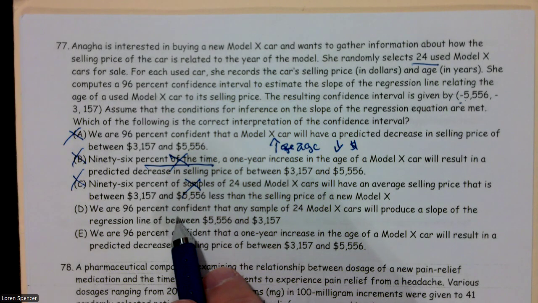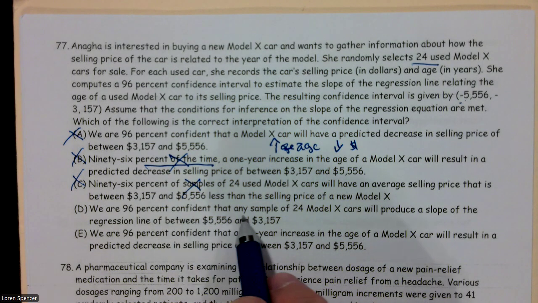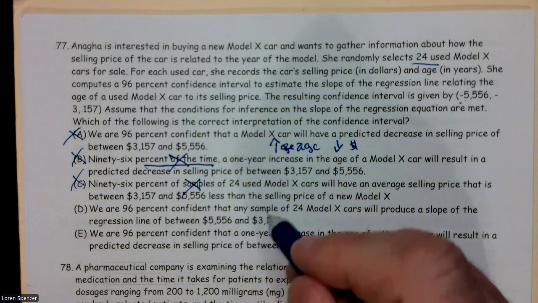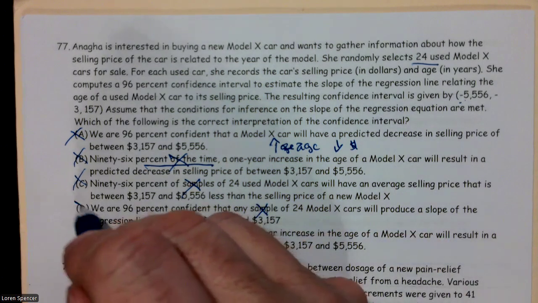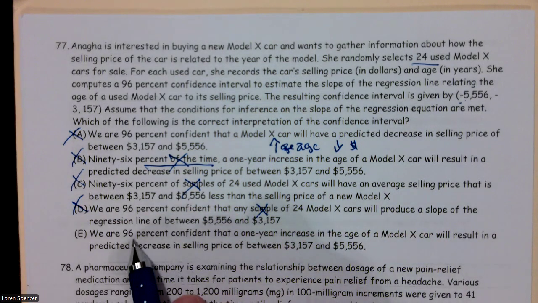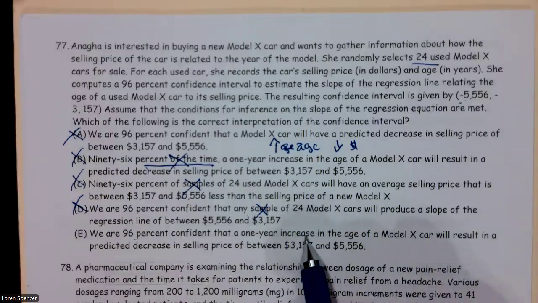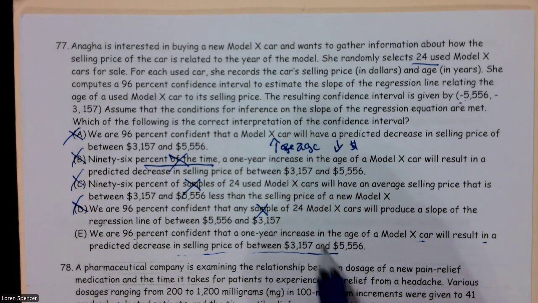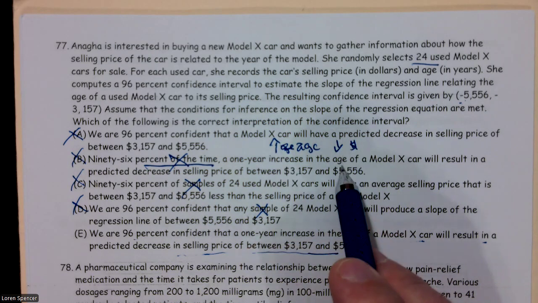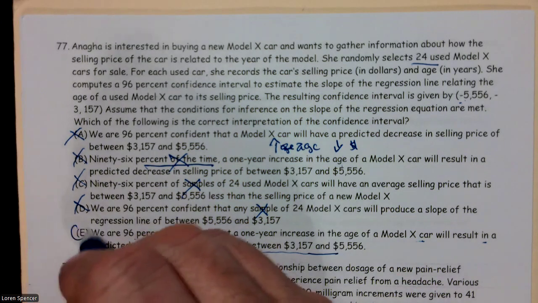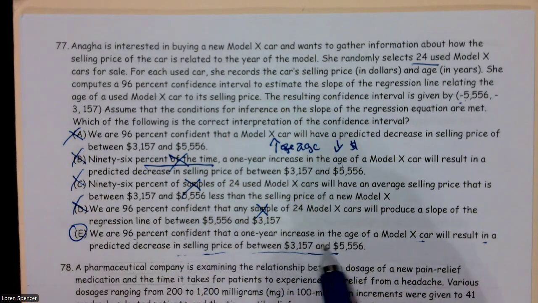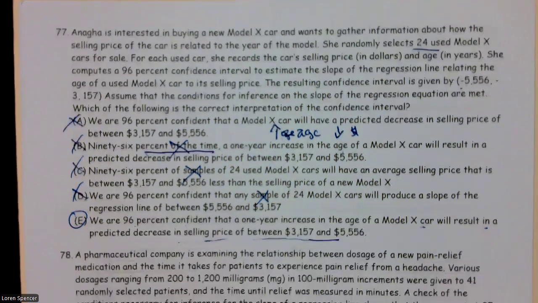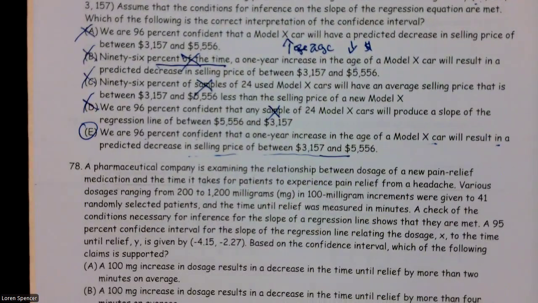We are 96% confident. Hey, there's that word we like. That any sample of 20. No, we're not worried about the sample. We're worried about the population. We are 96% confident that a 1-year increase in the age of the model car will result in a predicted decrease in selling price of that. Age went up, price went down. That's what we're looking for. And the increase in age will result in a predicted decrease in selling price. I like that one.